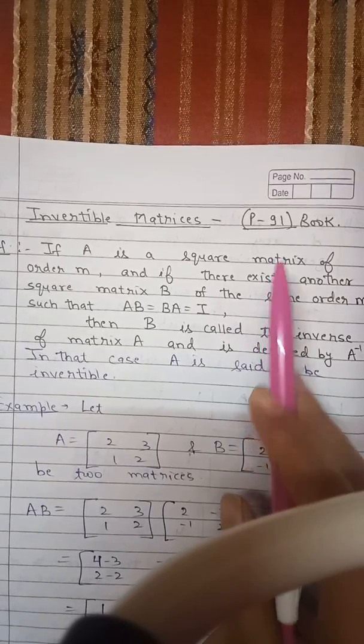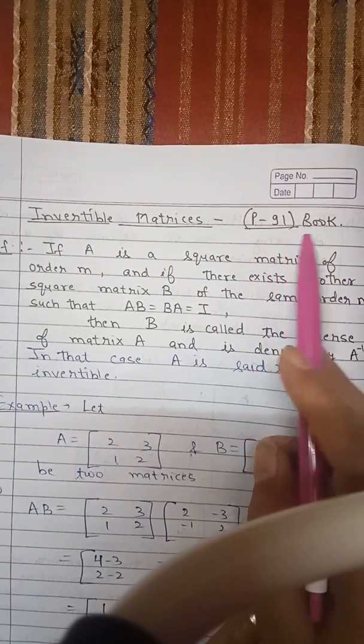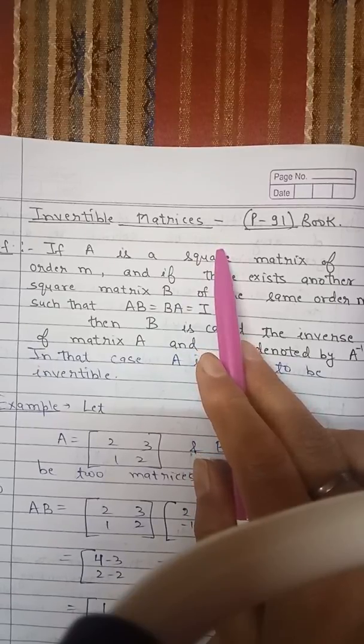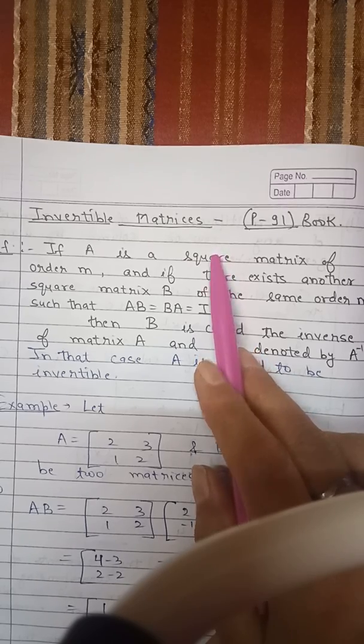Open up your books, page number 91, Invertible matrices. We should first understand what we mean by invertible matrices before trying to find out the inverse of any matrix.